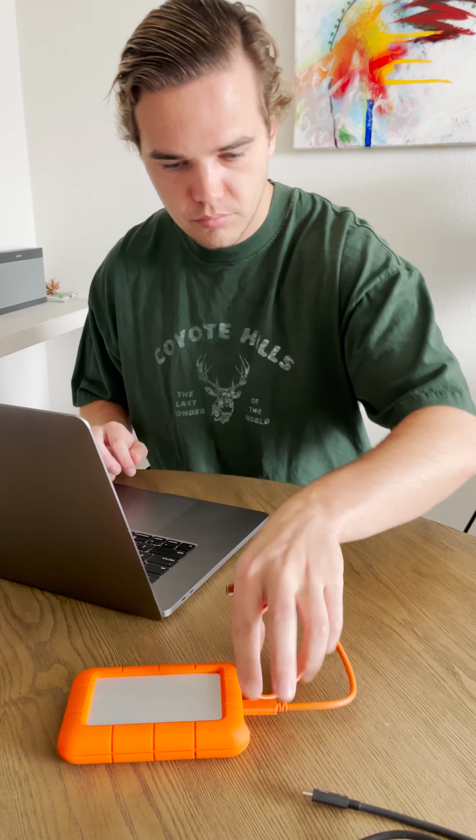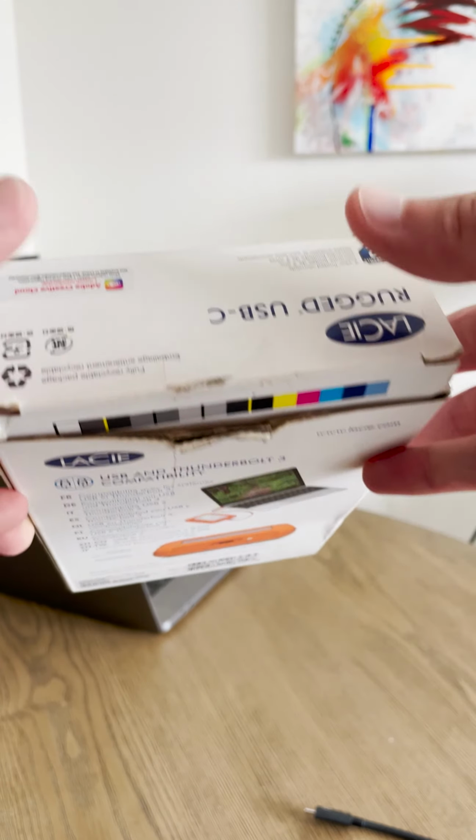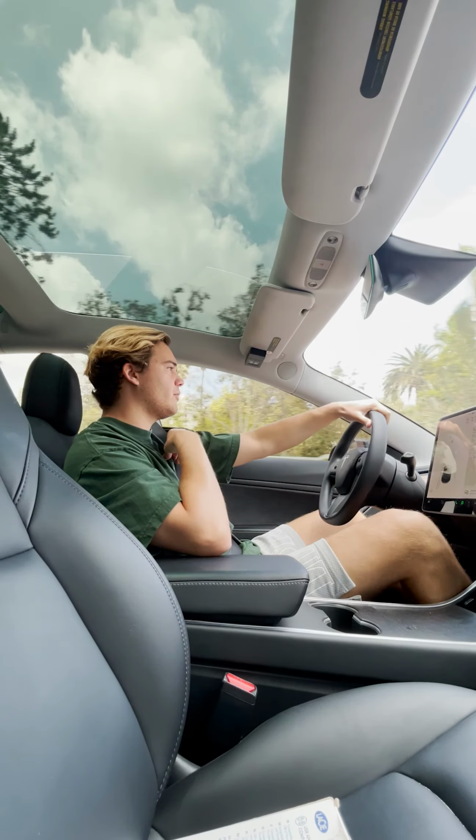Now the whole timeline is cut through. We transfer everything over to a hard drive, pack it up, and take it back to our happy customer.